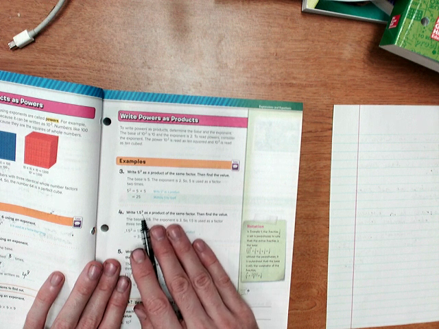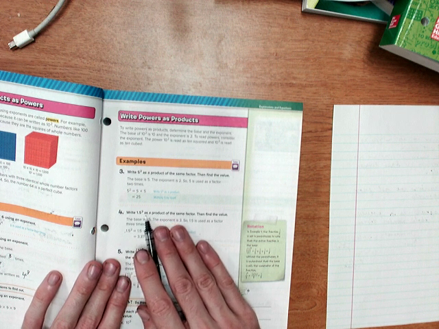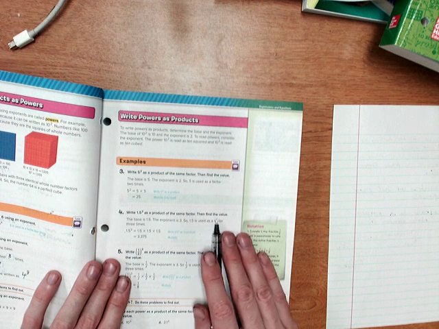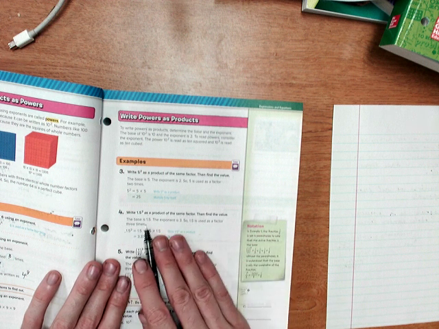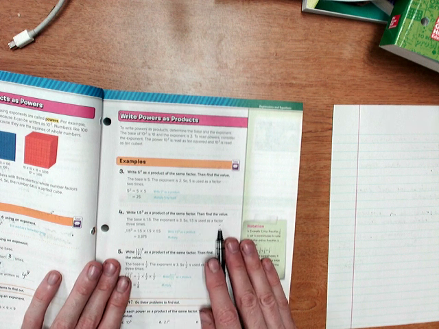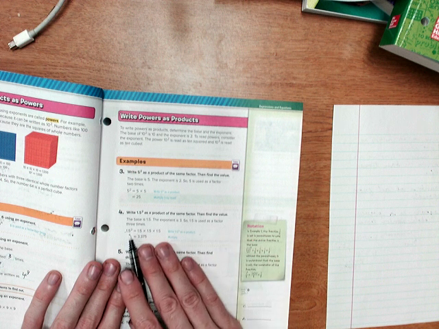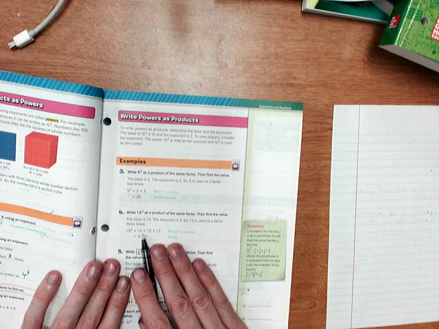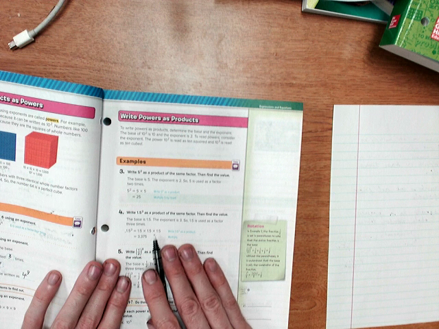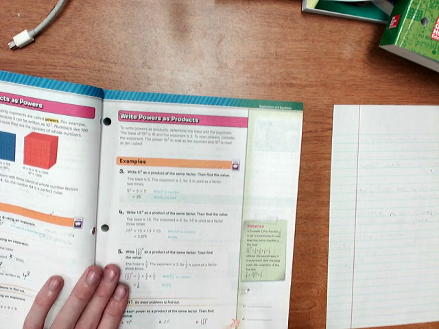Write 1.5 to the 3rd as a product of the same factor. Then find the value. The base is 1.5, the exponent is 3, so 1.5 is used as the factor 3 times. 1.5 to the 3rd equals 1.5 times 1.5 times 1.5 equals 3.375.